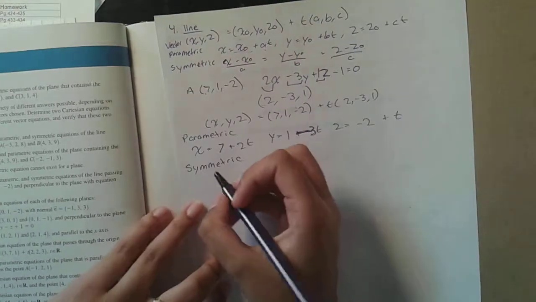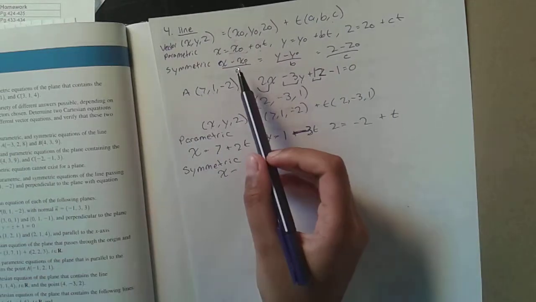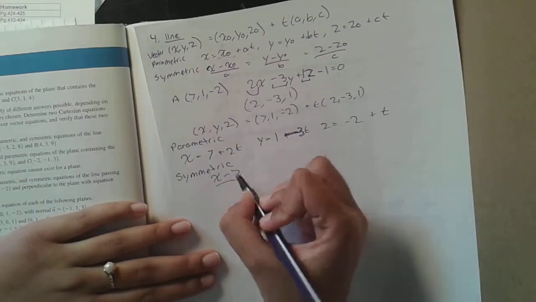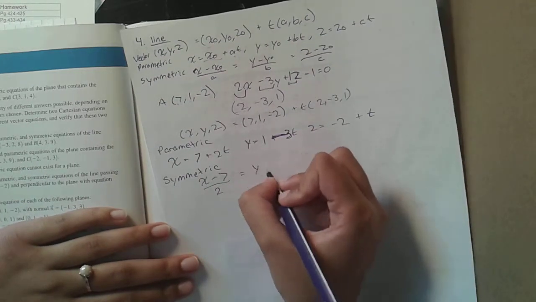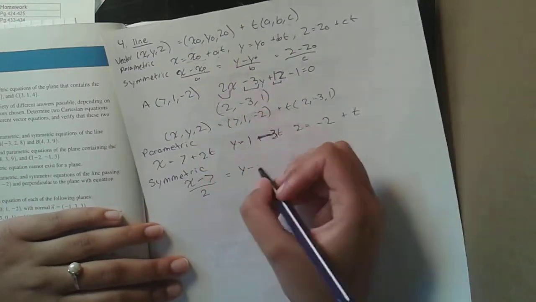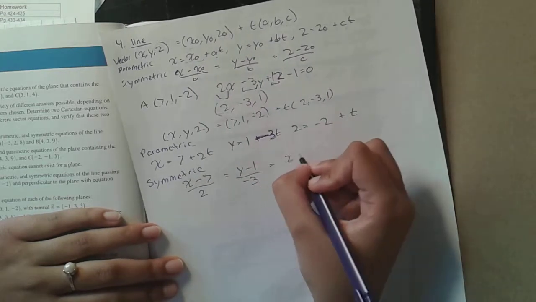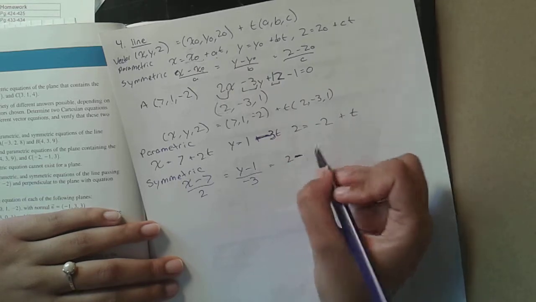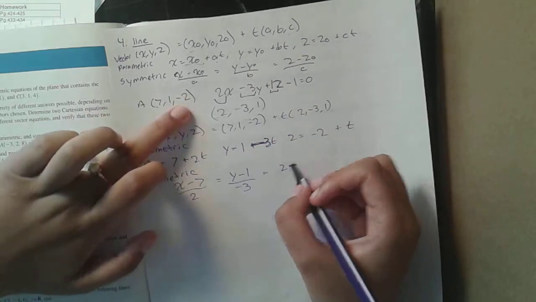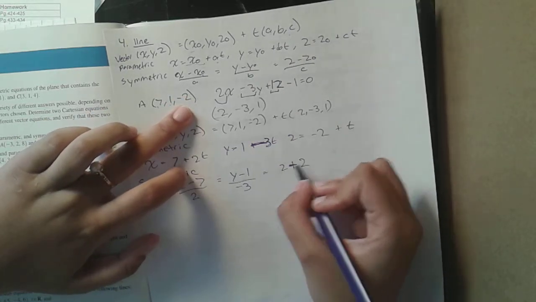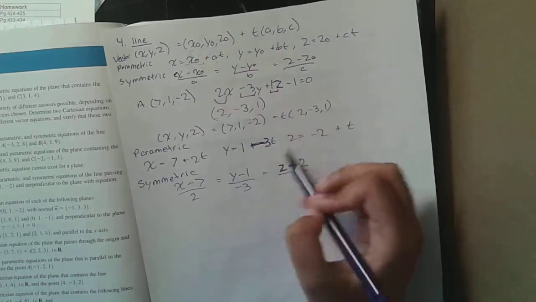And for symmetric, we have these equations. So x minus the original 7 over a, which is the normal, 2, equals y minus y original 1 over normal, negative 3, and z minus original, so 2, but it would be plus 2 because you have to multiply it, so z plus 2, and then we have the normal at the bottom.